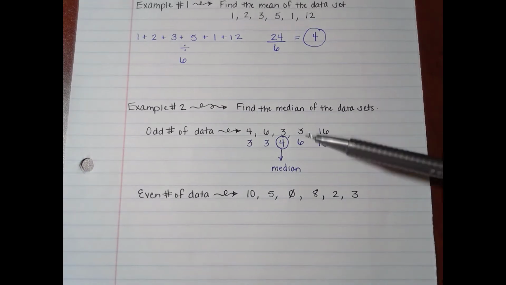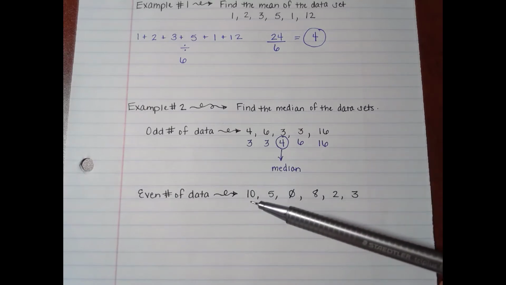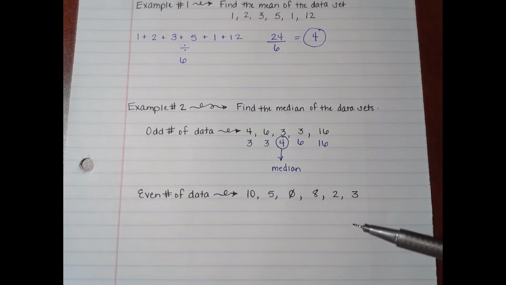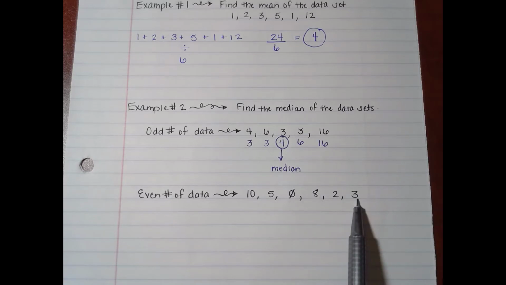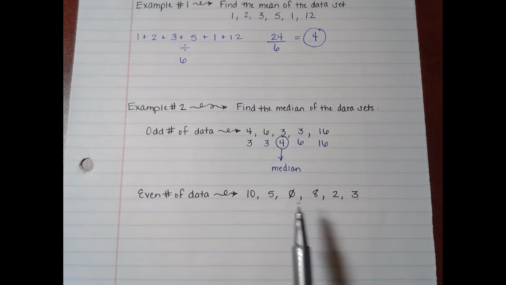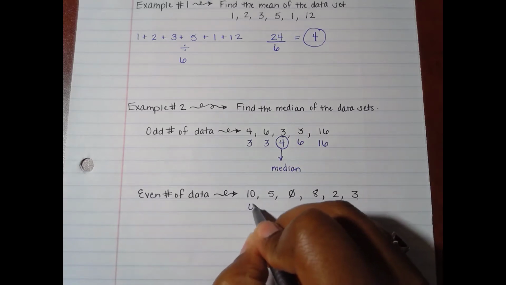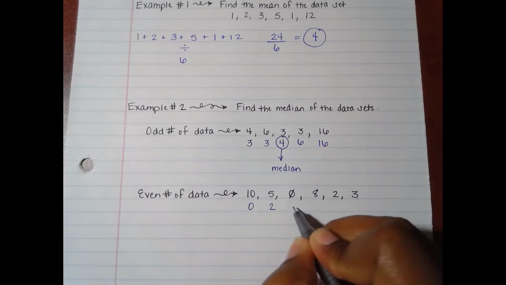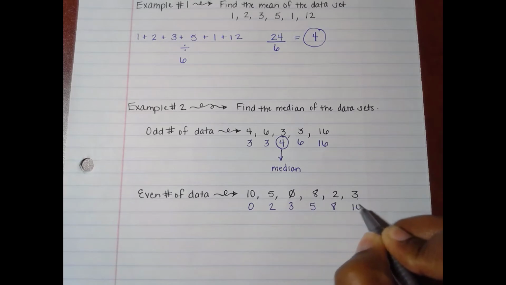So it's pretty simple when you have an odd number of numbers in your list. It gets a little tricky when you have a data set that has an even amount of numbers. So in this case, we have 1, 2, 3, 4, 5, 6. 6 is an even number. So that means we have to use this rule. But first, we still have to put the numbers in order from least to greatest. So 0, 2, 3, 5, 8, and 10.